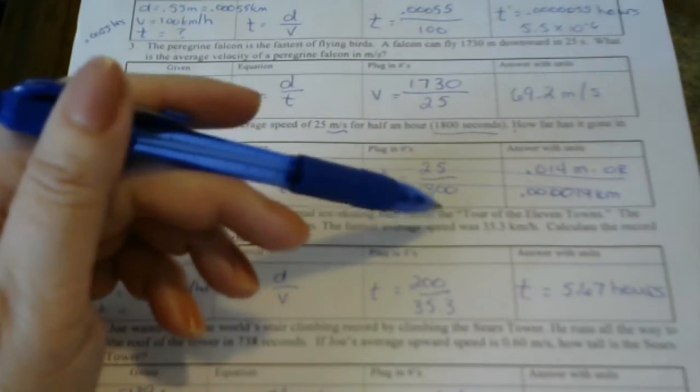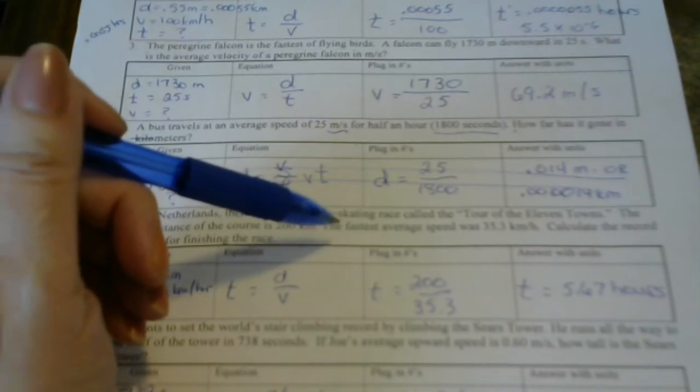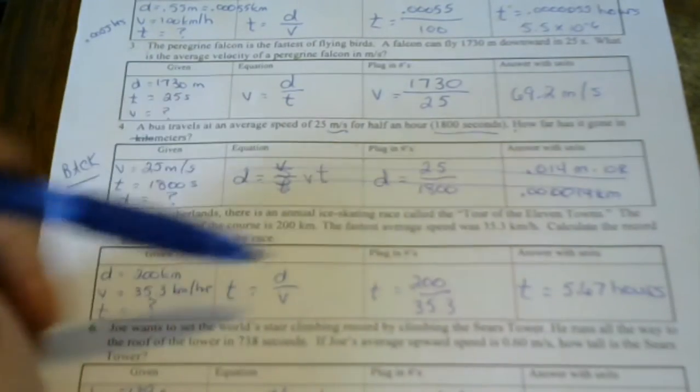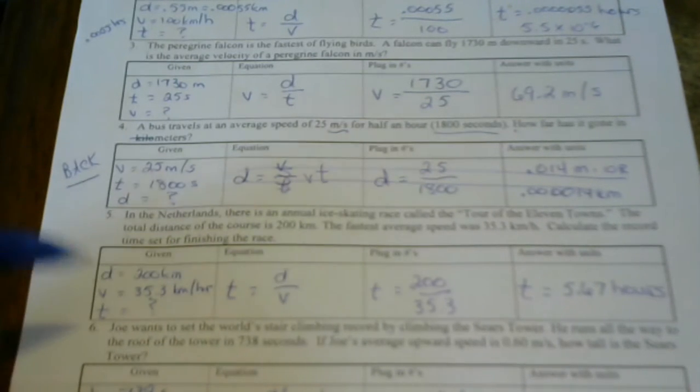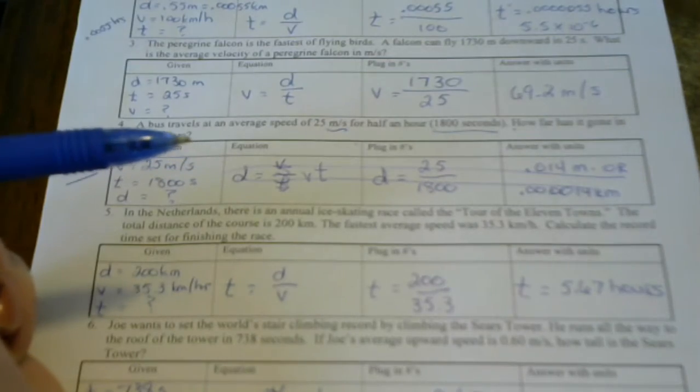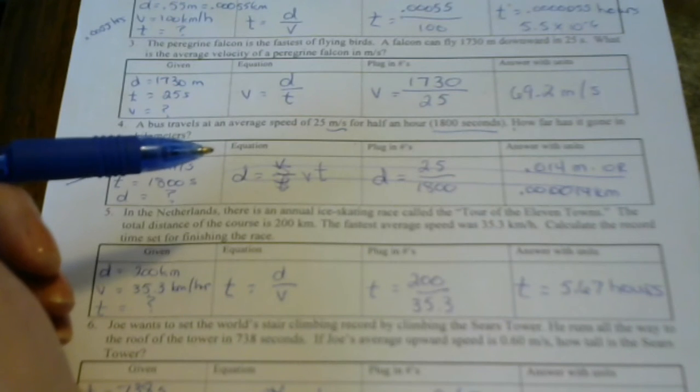Number 5. In the Netherlands, there's an annual ice skating race called the Tour of the 11 Towns. The total distance of the course is 200 kilometers. The fastest average speed was 35.3 kilometers per hour. Calculate the record time. So you're just going to take what it gives you and plug it in. Distance is 200 kilometers. Velocity is 35.3 kilometers per hour, and you're looking for time. Time is 200 kilometers over 35.3 kilometers per hour, and your time is 5.67 hours.